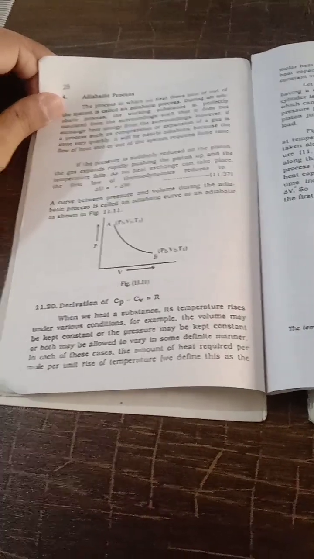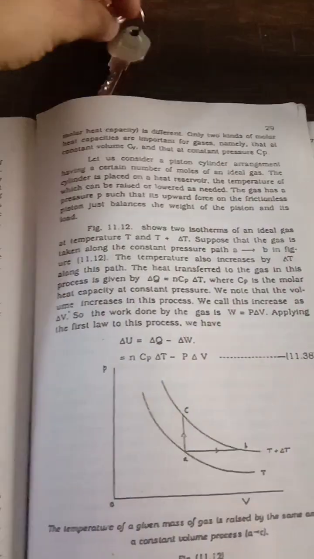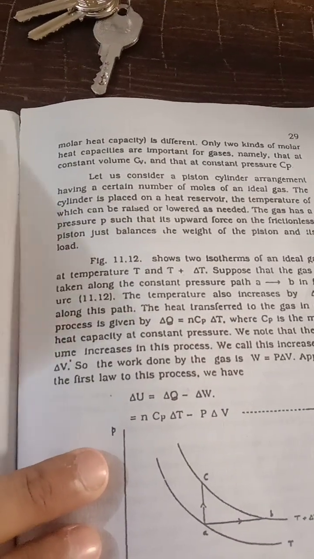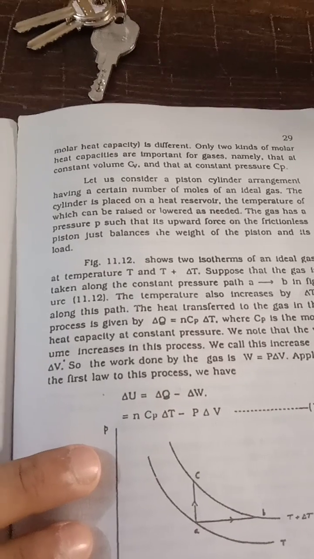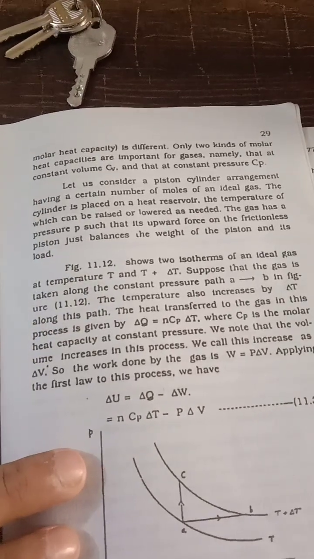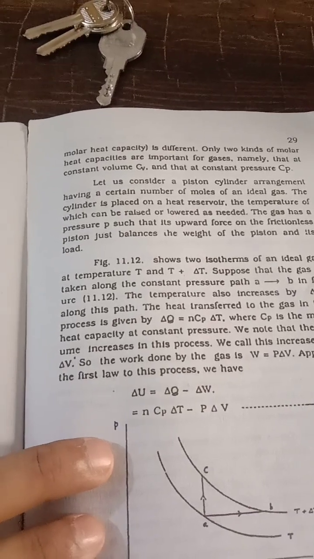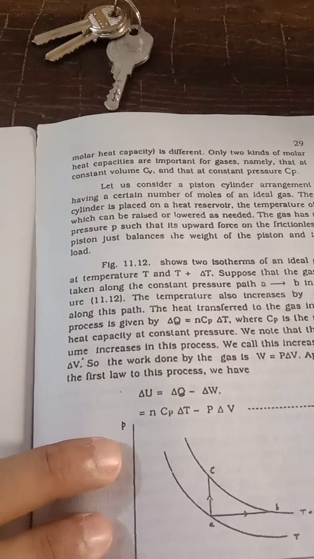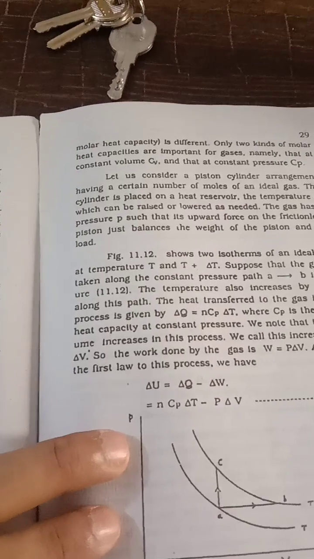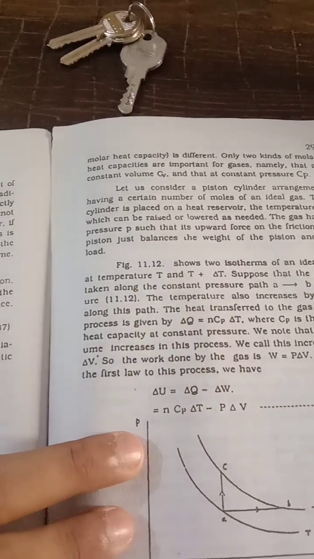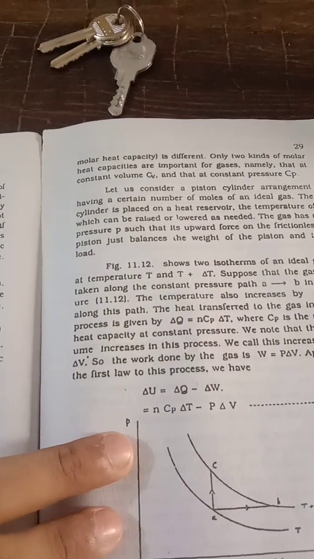We define this as the molar heat capacity, which is different in each case. Only two kinds of molar heat capacities are important for gases, namely that at constant volume, Cv, and that at constant pressure, Cp.